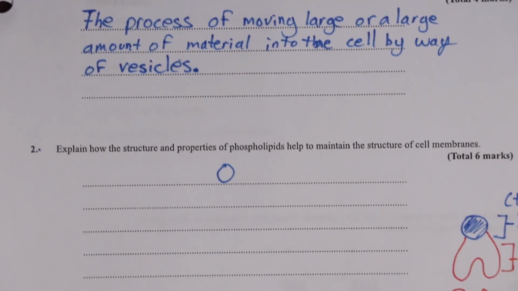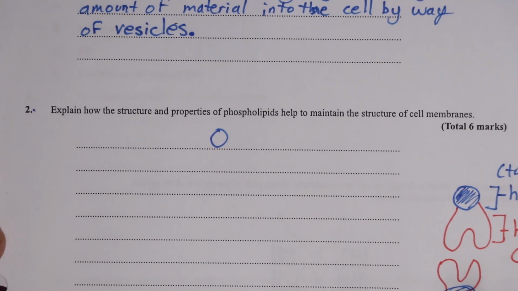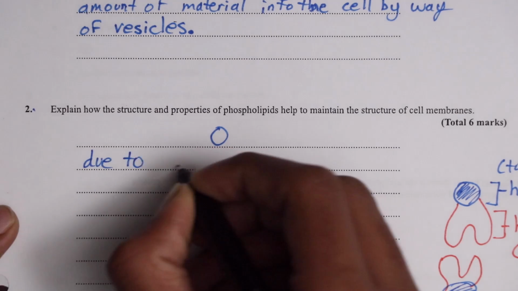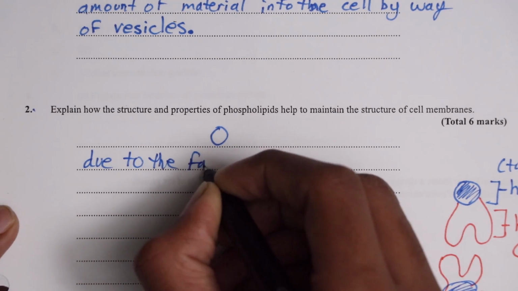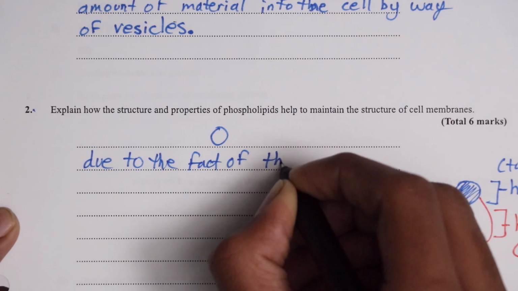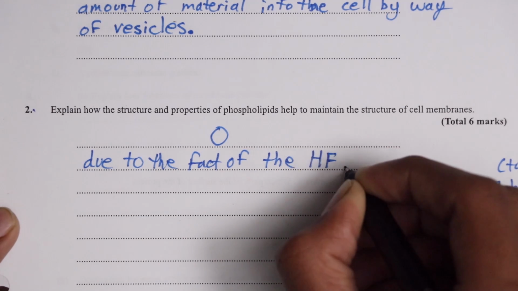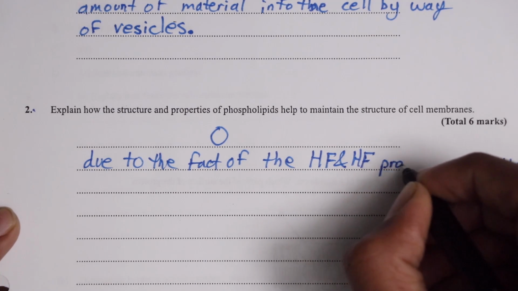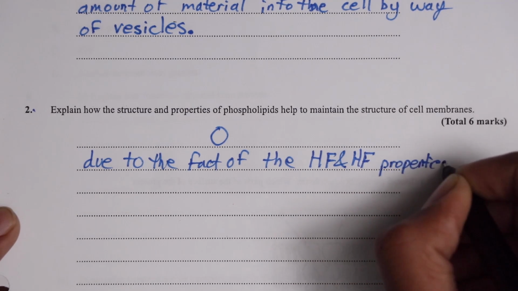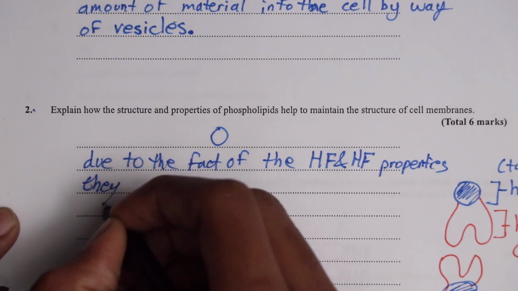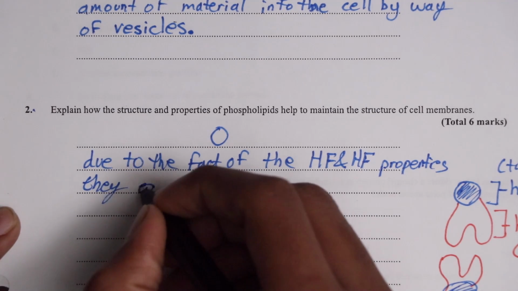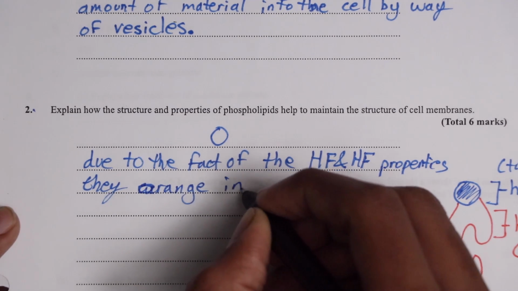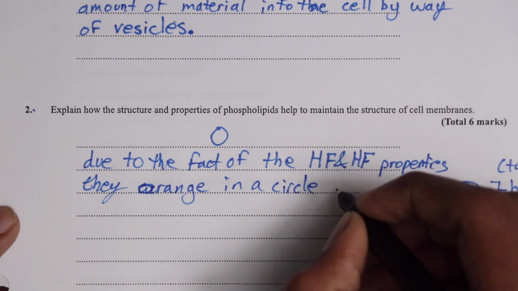So question 2 asks, explain how the structure and properties of phospholipids help. Due to the fact of the hydrophobic and the hydrophilic, all the same properties, they arrange in a circle in water.